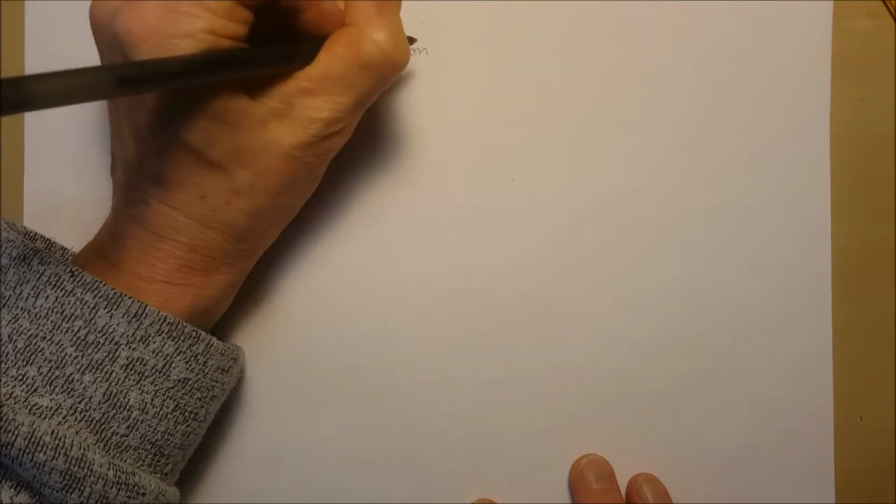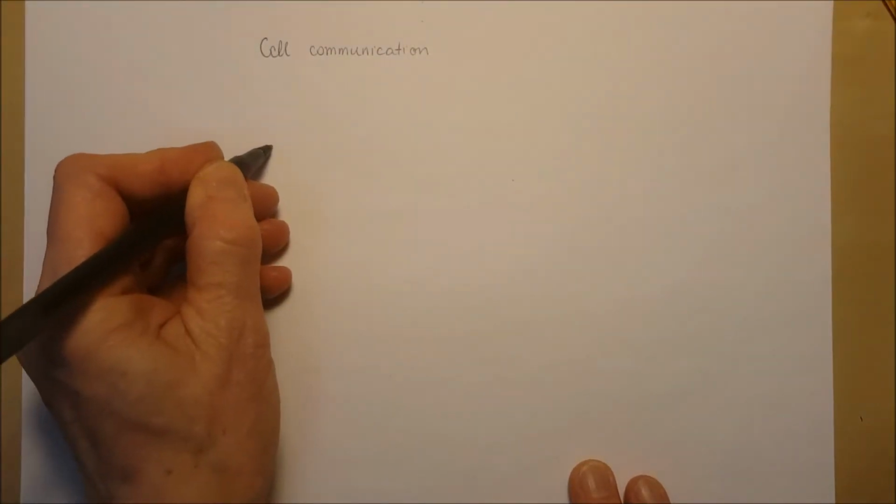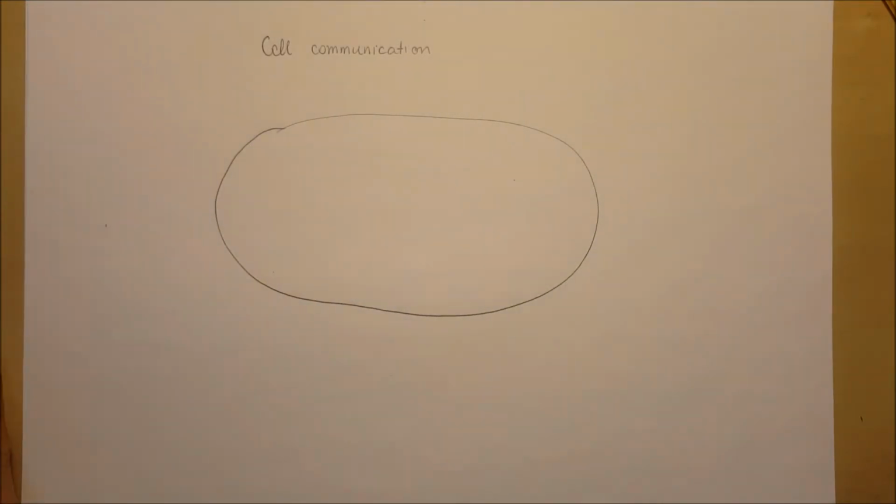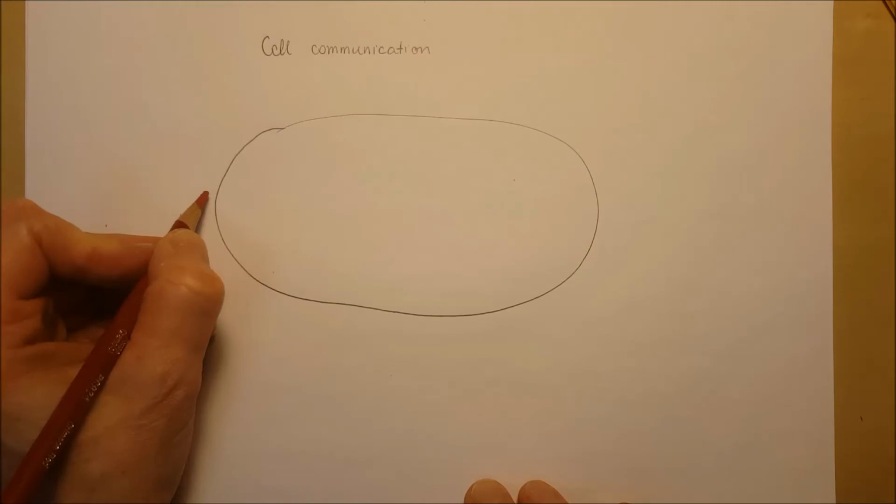Cell signaling and cell communication is really important in biology because this is the way cells get information about their surroundings, respond to cellular environments, and communicate with each other.